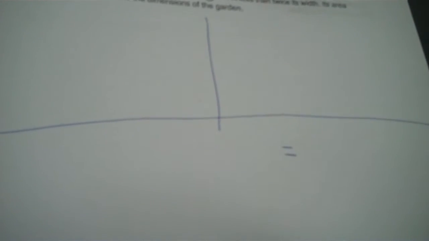Now, when you're talking about shapes, we have to write things in solve form. You're finding the length and the width of the garden. What you need to do is set up the problem like that, split that in half. Down here is where you'll write your equation.